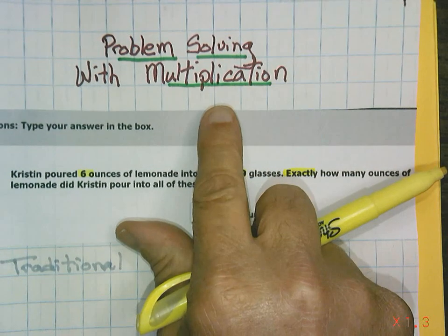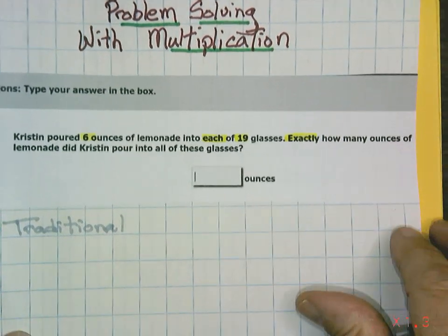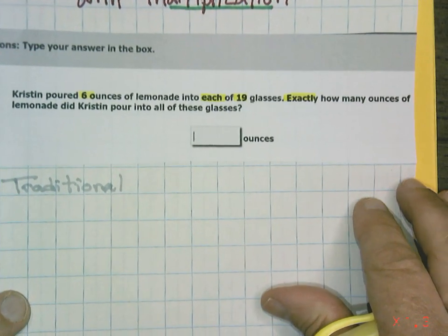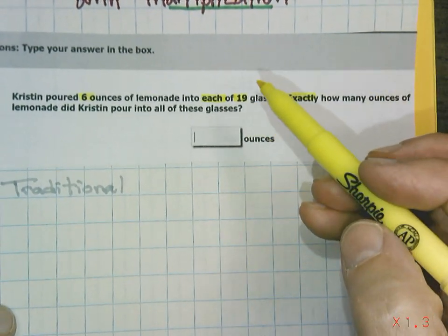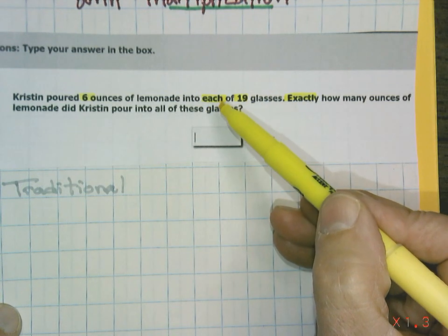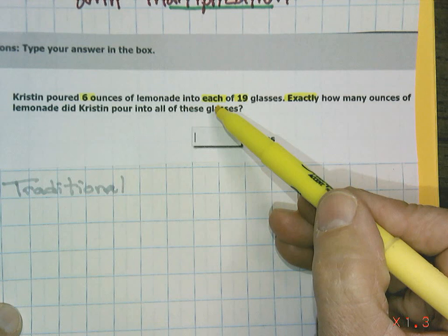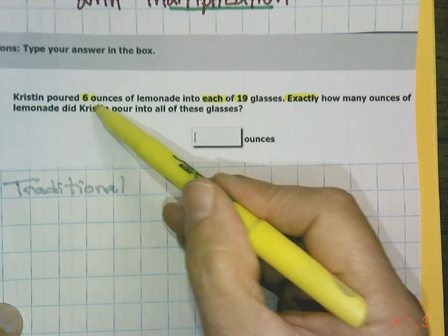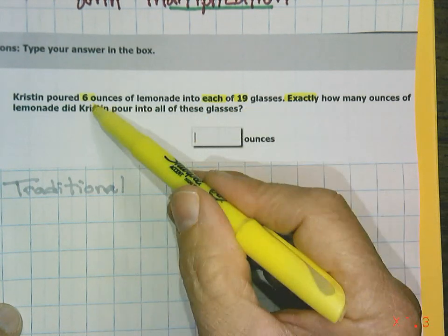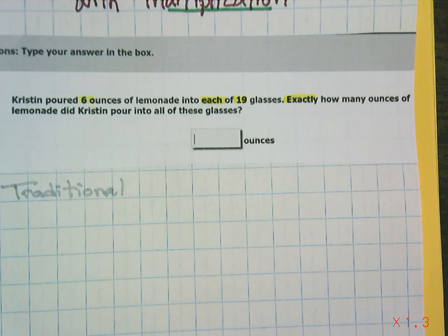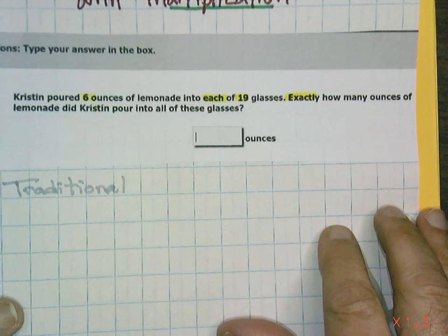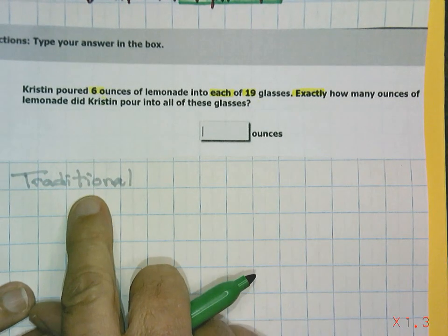Even though we're doing multiplication for this video, on an actual test you would have to make that decision. The word each would imply that either you're going to be adding 6, 19 times, or you're going to multiply.